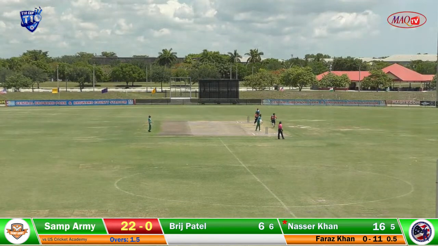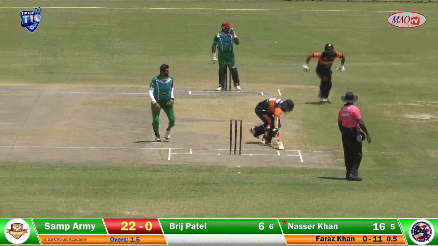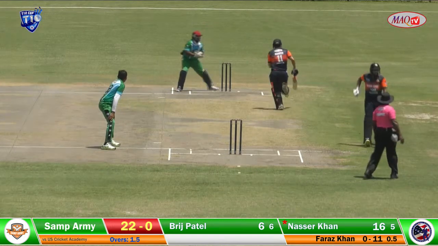Sammy's on the leg side. He's playing with his soft hands. He's thinking 2, and this time they're going to be getting the 2, and they're going to get it quite comfortably.